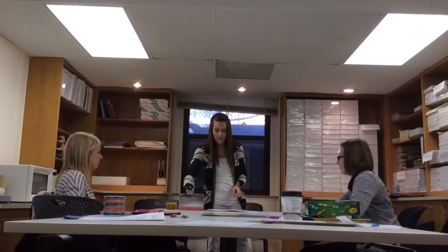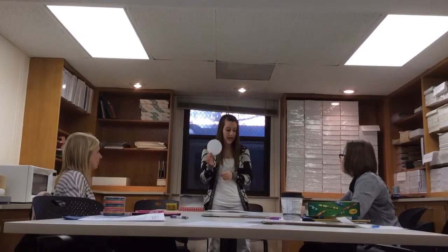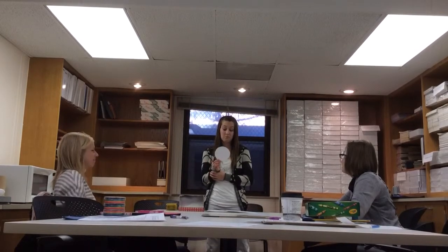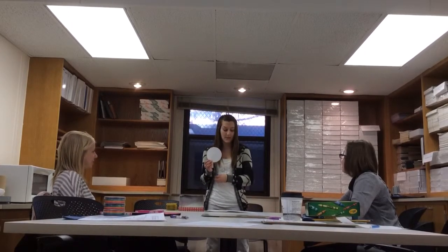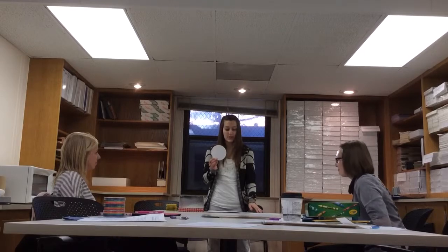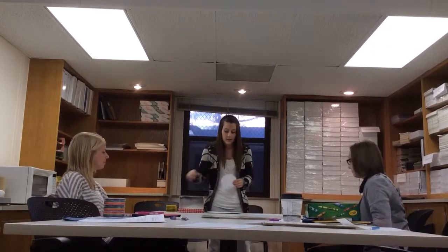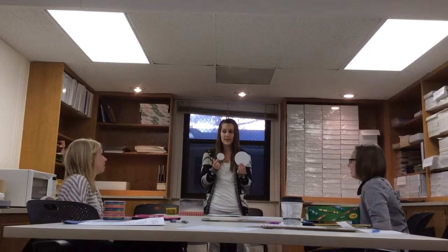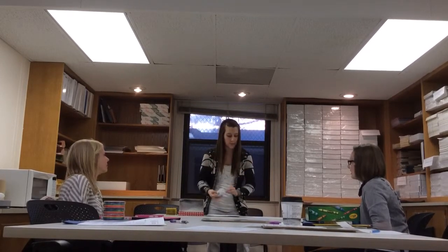Let's start with this circle. Can anyone tell me how I know this is a circle? It's round. It doesn't have any corners. Right. A circle is a round shape and it doesn't have any straight sides, any corners, any angles. Is this a circle? Yeah. And how do we know this is a circle? There's no corners. It's round. So does it matter if it's a different size? No. Alright, let's talk about squares.